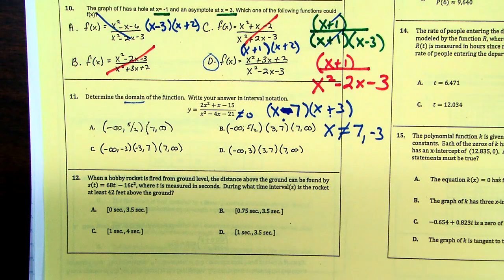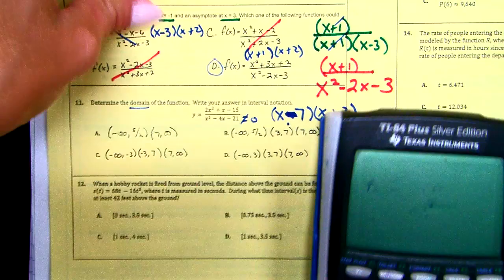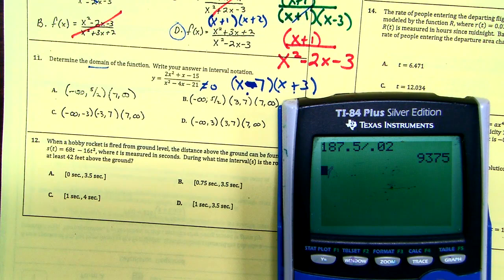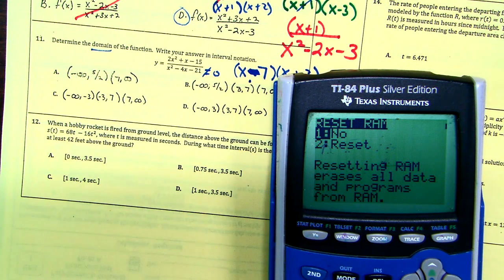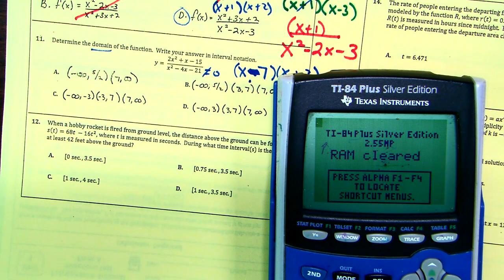All right, 12, 13, and 14 are all calculator problems. So let's get those ready to go. Let's clear the RAM. Does everybody remember how to do that? Second plus 7, 1, 2. So clear your RAM.